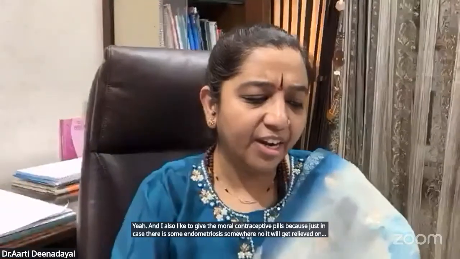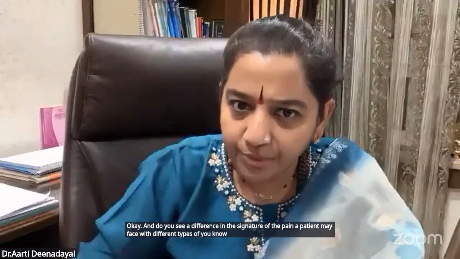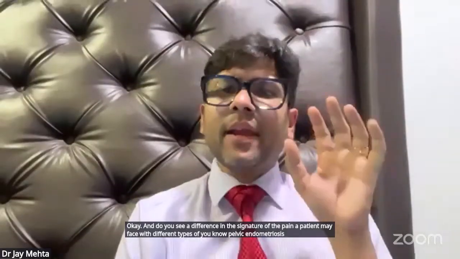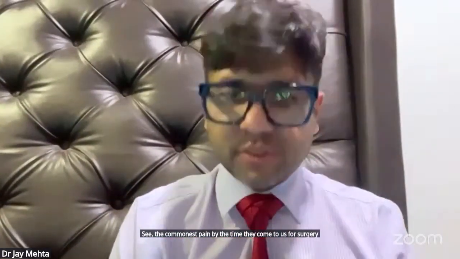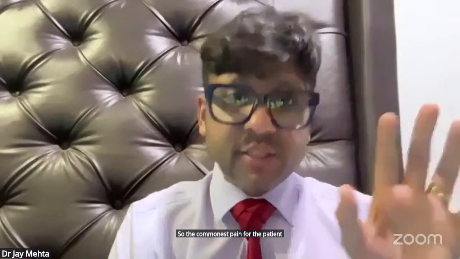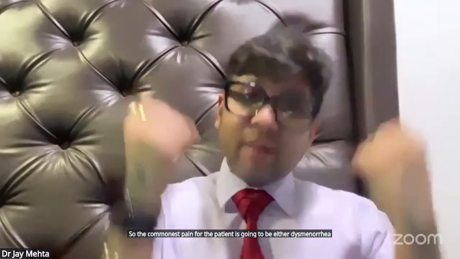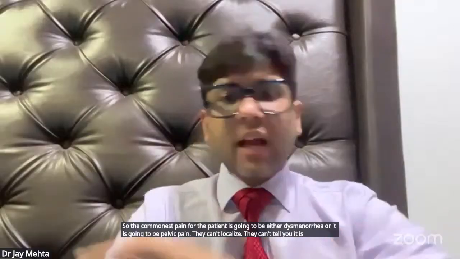Okay. And do you see a difference in the signature of the pain a patient may face with different types of pelvic endometriosis? The commonest pain, by the time they come to us for surgery, it is already deep endometriosis, madam. So the commonest pain for the patient is going to be either dysmenorrhea or pelvic pain. They can't localize. They can't tell you it is dyschezia. They can't tell you it is this.